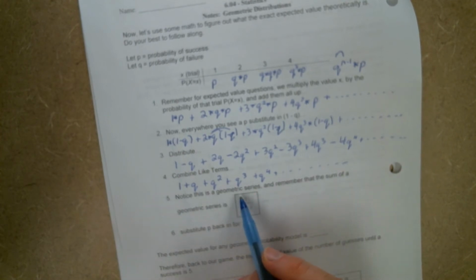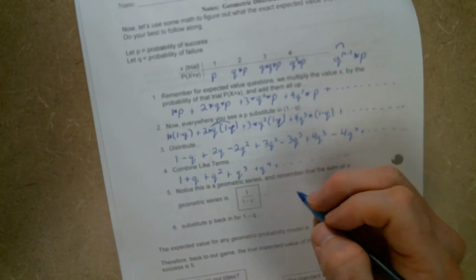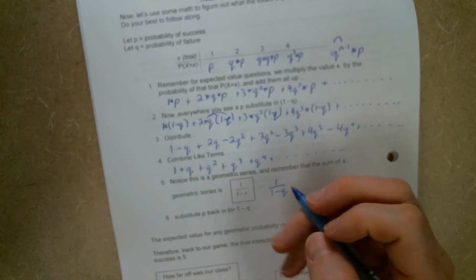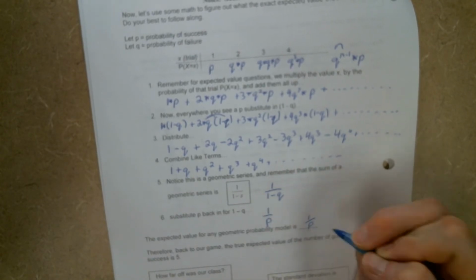So notice this is a geometric series, all right, because these are all really fractions here. These are all decimals. And remember, the sum of a geometric series can be found using this formula right here. So effectively, this whole sequence here can be reduced to 1 over 1 minus q, or 1 minus q is the same as p, so just 1 over p. So as scary as all of this math looked when we went through it, all it's saying is that the expected value for a geometric distribution is found by 1 over p.